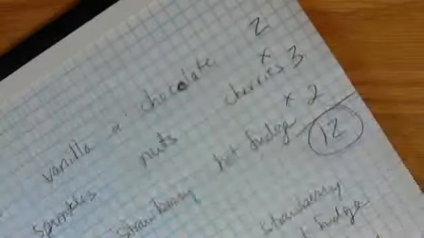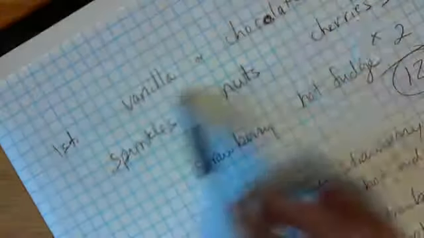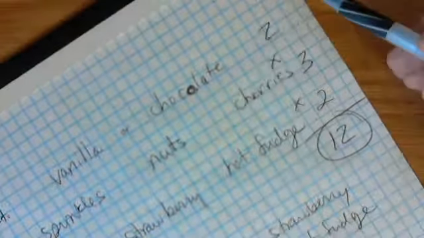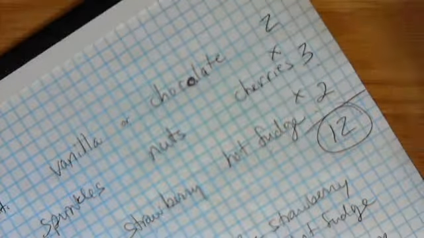This is the fundamental counting theorem. If I can do the ice cream 2 different ways, the toppings 3 different ways, and the syrups 2 different ways, then all the possibilities are these 2 times 3 times these 2, or a total of 12.